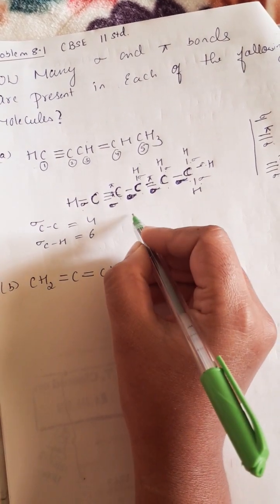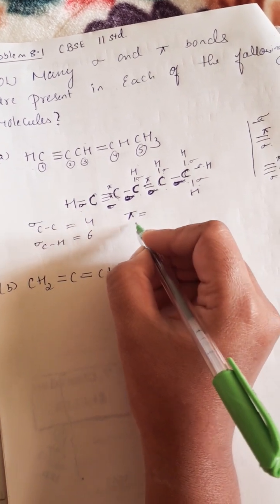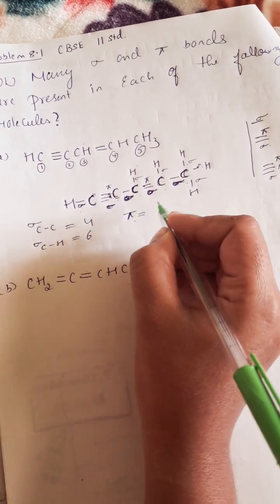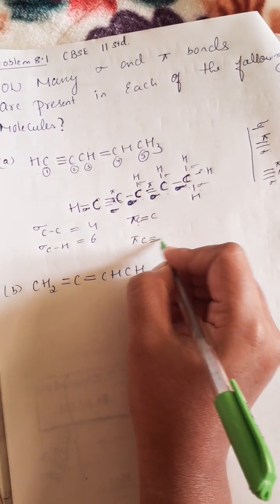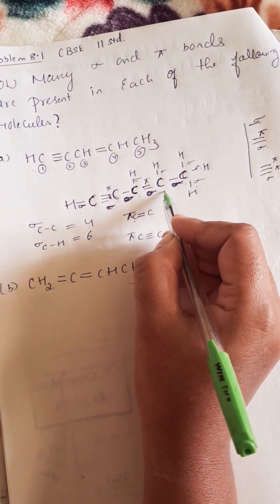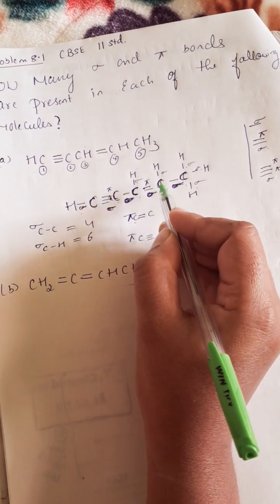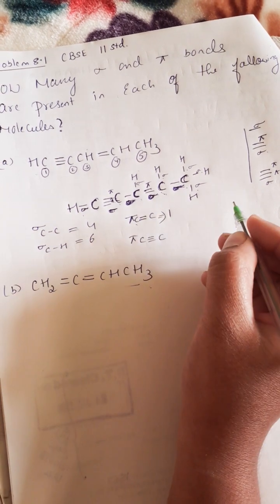And next, let's go with the pi count. How many pi bonds? You can see for pi, I have the carbon-carbon double bond and the carbon-carbon triple bond. Between the double bond, how many carbon-carbon double bonds do I have? Only one. So how many pi bonds do I have in that? Only one.